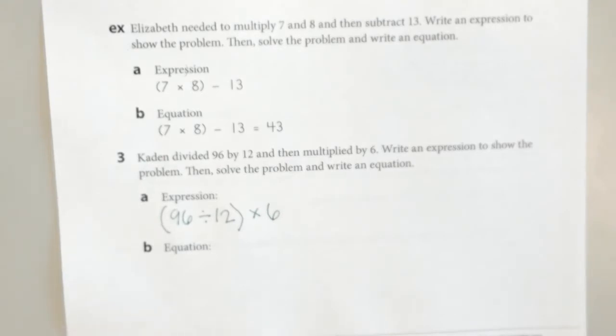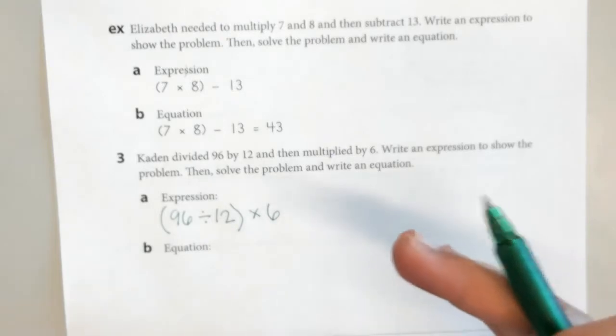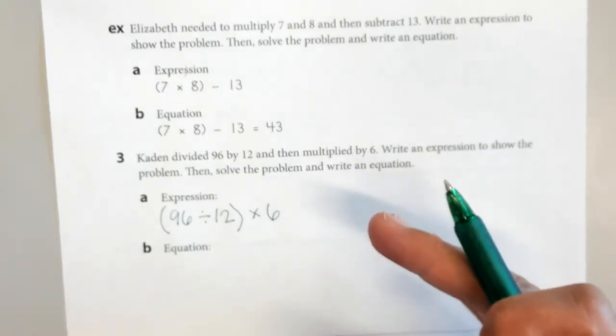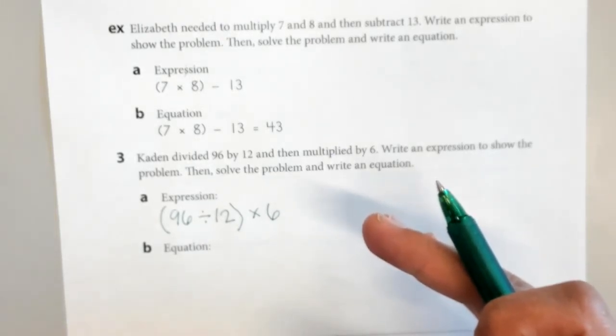I'm going to start, I know that it's going to be bigger than 5 because 5 times 12 is 60, and one more group of 12 is 72. That's 6 groups.